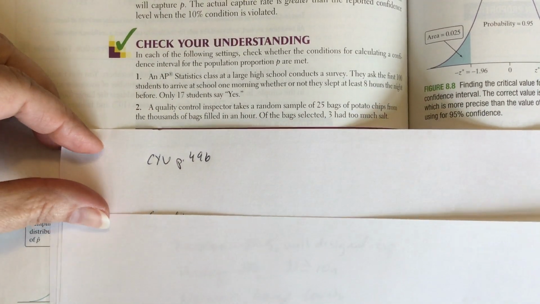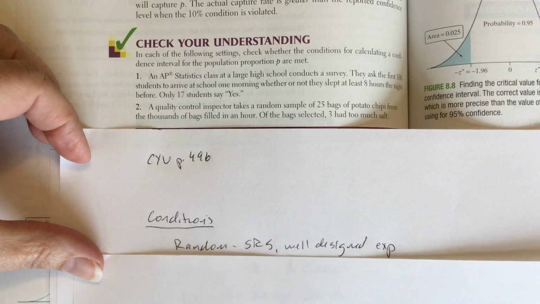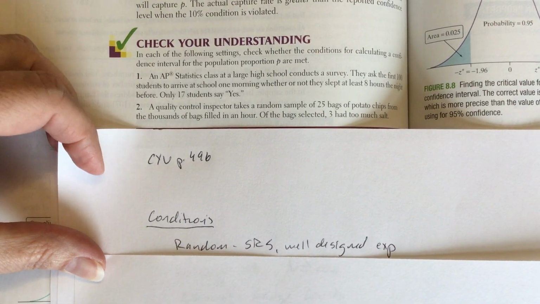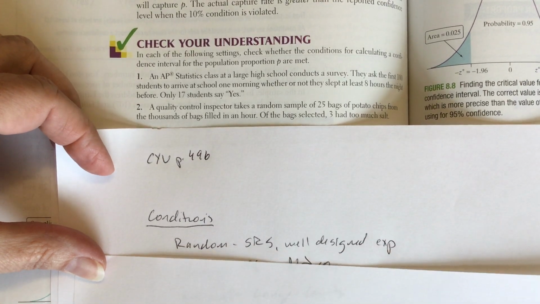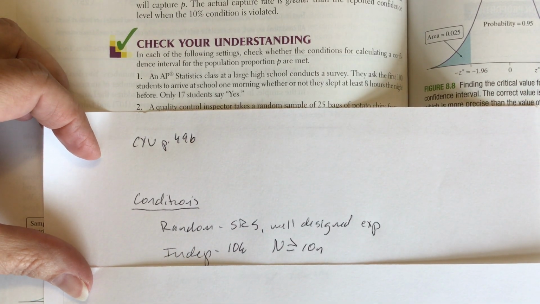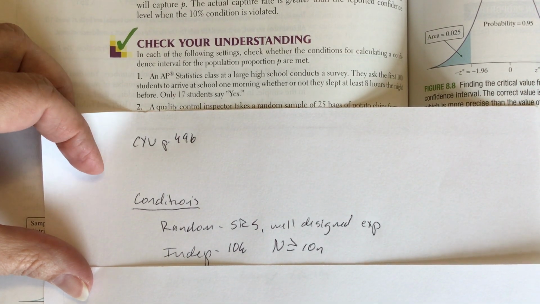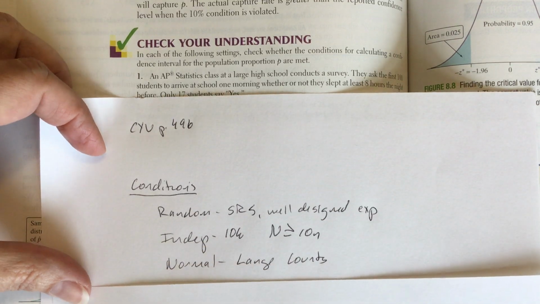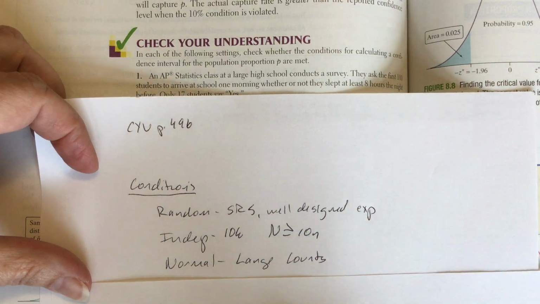Our conditions now are random, the sample had to have come from an SRS or a well-designed experiment. Independence, which is our 10% rule, which means the population should be greater than or equal to 10 times the sample size, and normal. And in this case, we'll have to do our large counts again.